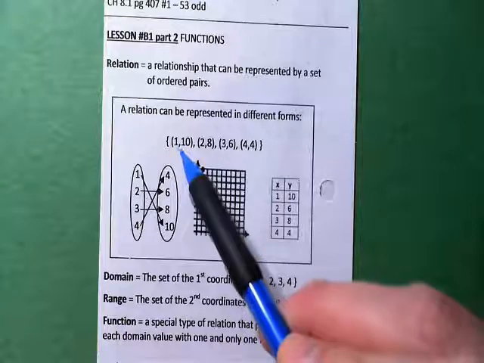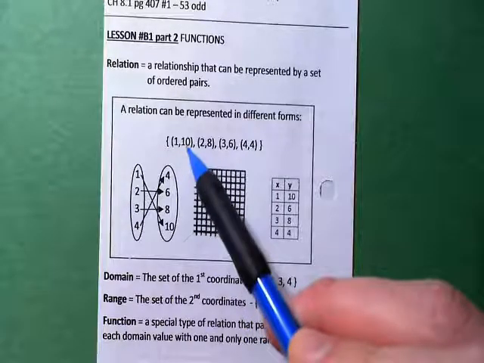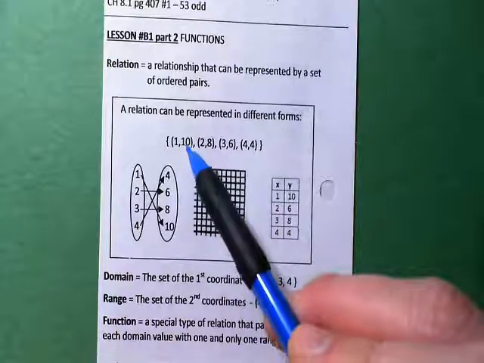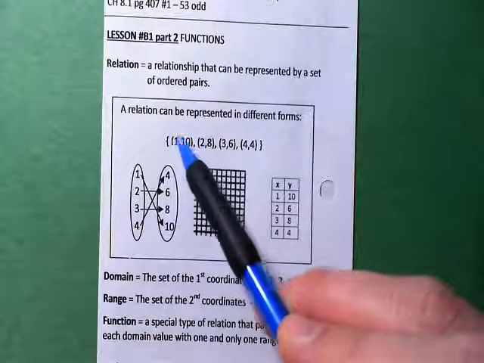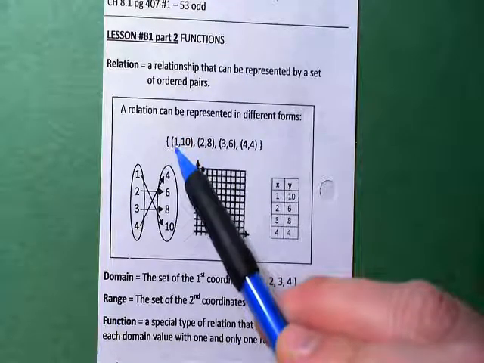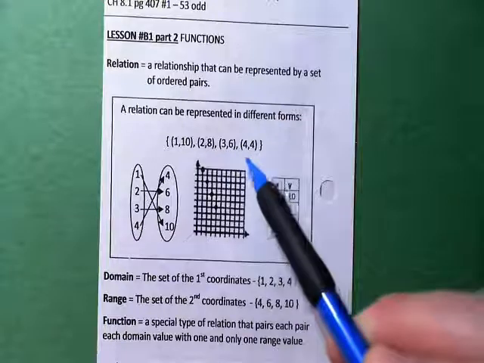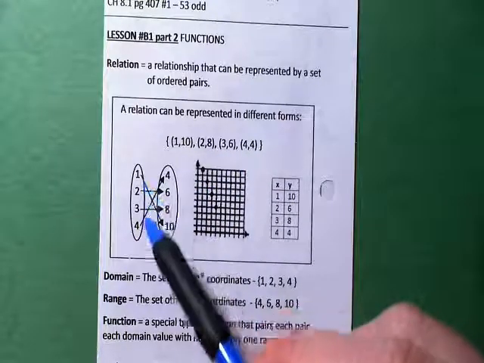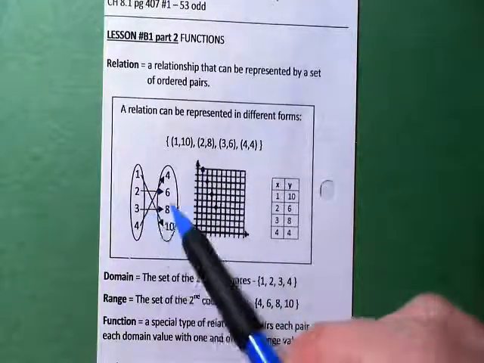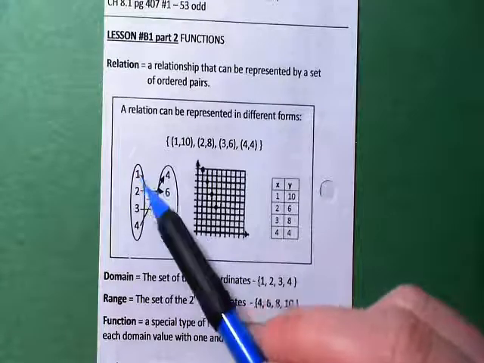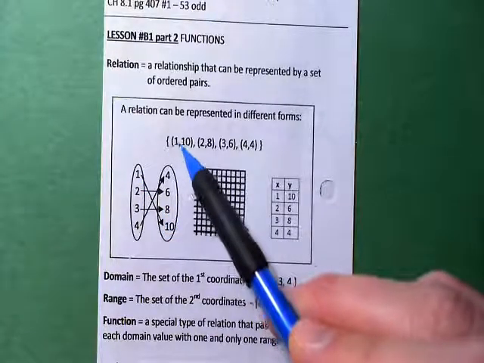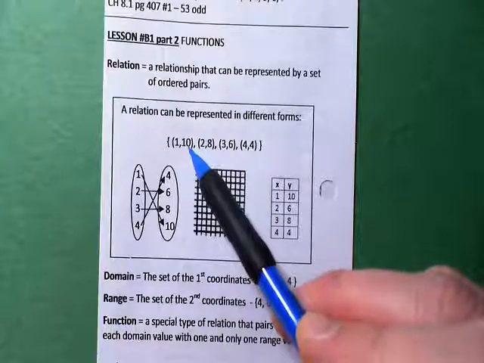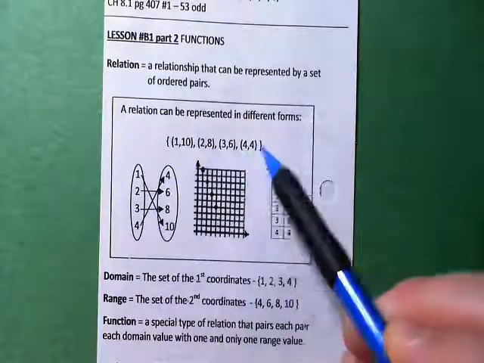So here's our ordered pairs. Ordered pairs have an x and a y value. So a relation can be represented by different forms. It can be represented by a set of ordered pairs. These ordered pairs could be represented by a diagram, where 1 connects with 10, just like 1 comma 10, and 4 and 4.